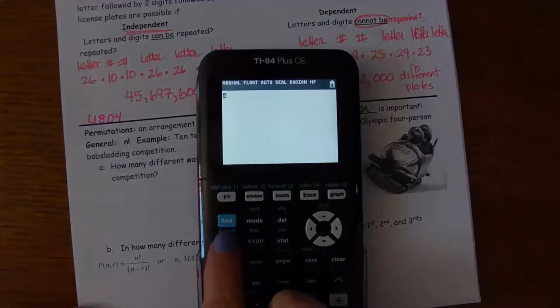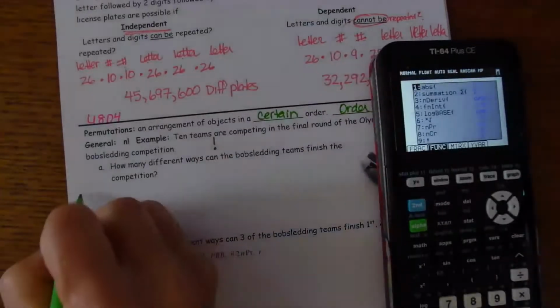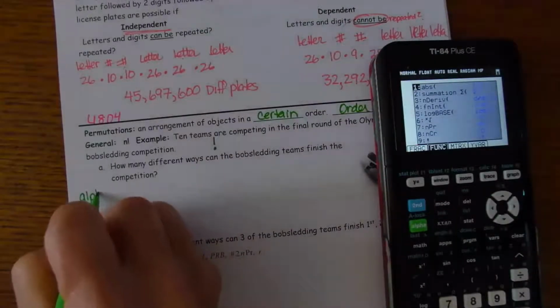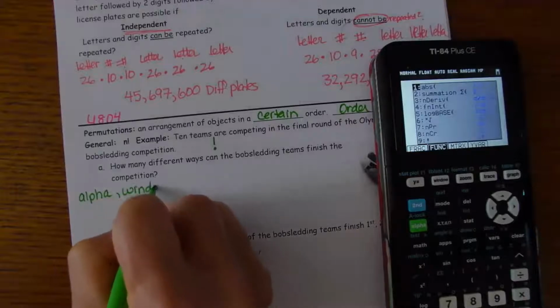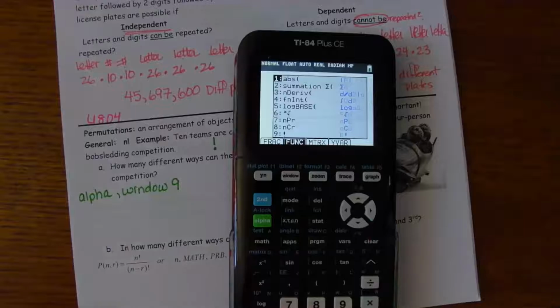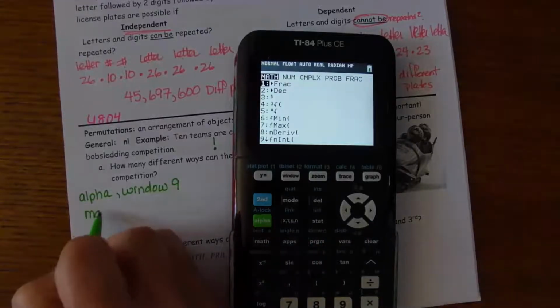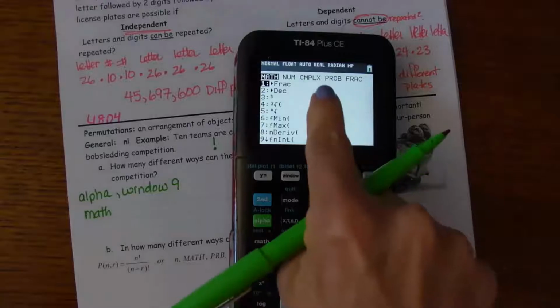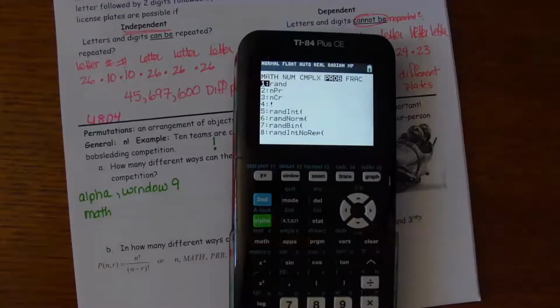You can go to alpha window 9. So let's write that down. Alpha window 9. Or if you prefer, you can go to math probability 4.